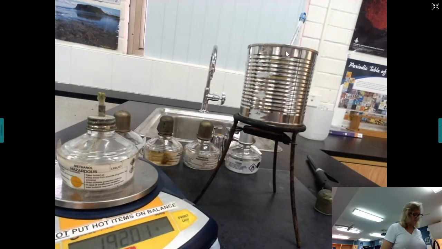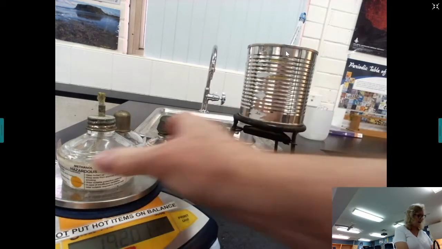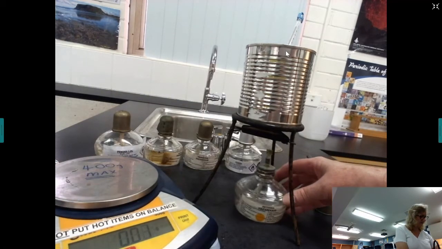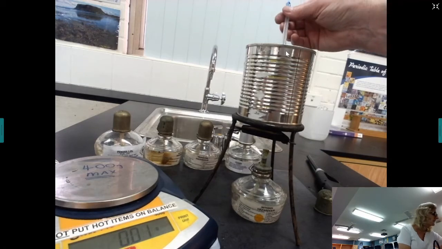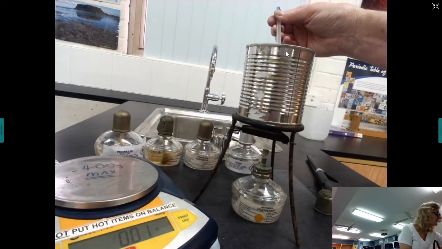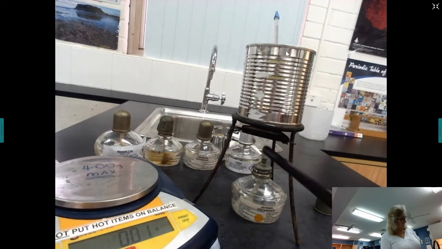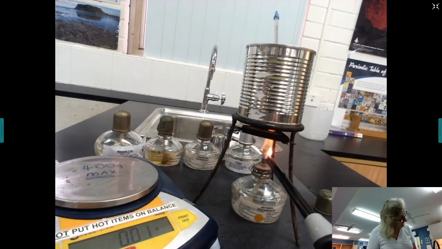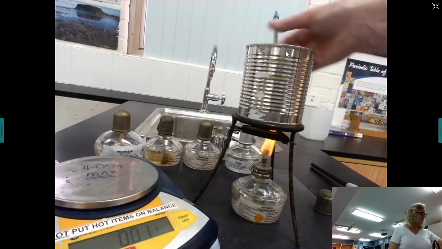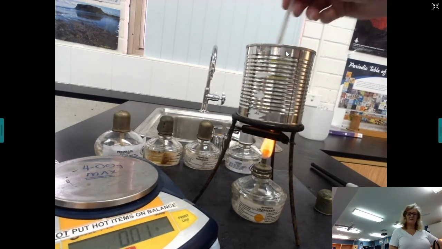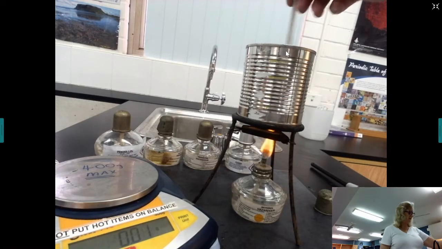So I'll just put that on the balance now, and that is 192.01 grams. And I'll put that back underneath here, and our water temperature is 22 degrees Celsius. And I'm going to light the wick there and allow that to burn. I'm going to let it go until the temperature goes up about 10 degrees.